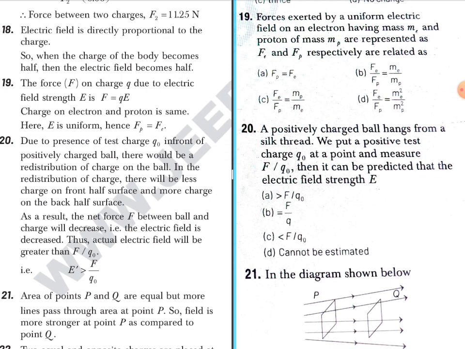But having said that, the moment you bring this positive charge near it, there's a redistribution of charge happening in the positively charged big ball. There is less charge in the front half surface. The near end has lesser charges and more charges on the back surface, because both of them are positive, so the charges within itself get repelled.